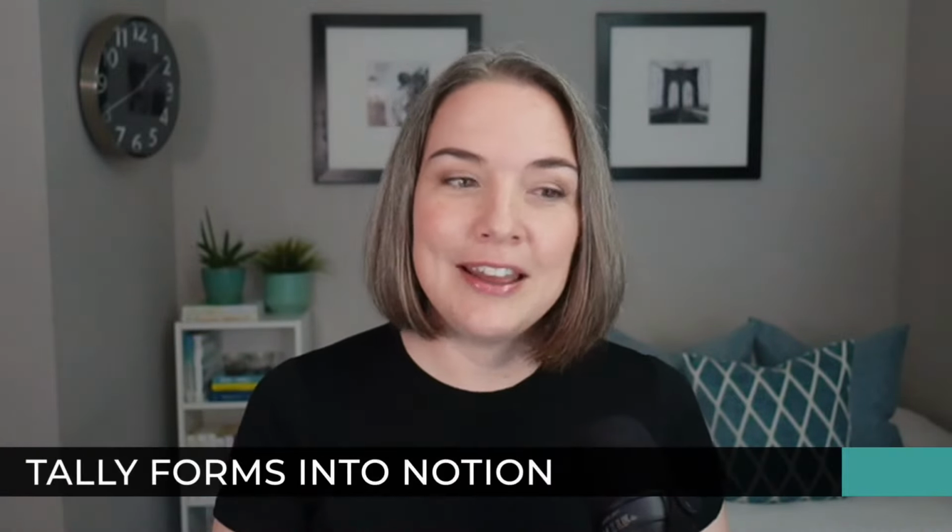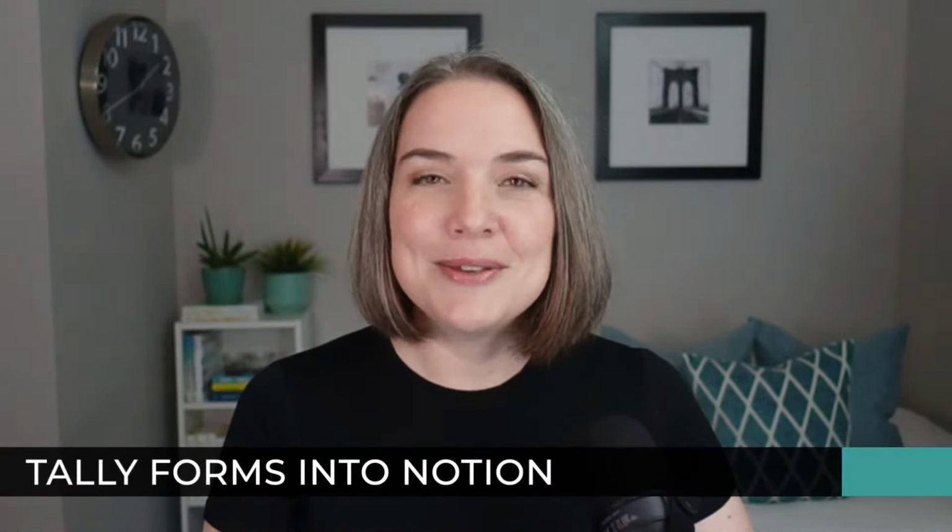Not only do I love how simple it is to build forms and that they look good, in my opinion, but they also easily integrate with other tools that you use. Now, in my case, you might be aware that I am a Notion lover. So today I'm going to focus on how you can bring forms and information in using Tally into your Notion. But if you don't use Notion, that is okay. It also works with things like Google Sheets and Zapier and other integrations. So it's not only for Notion.